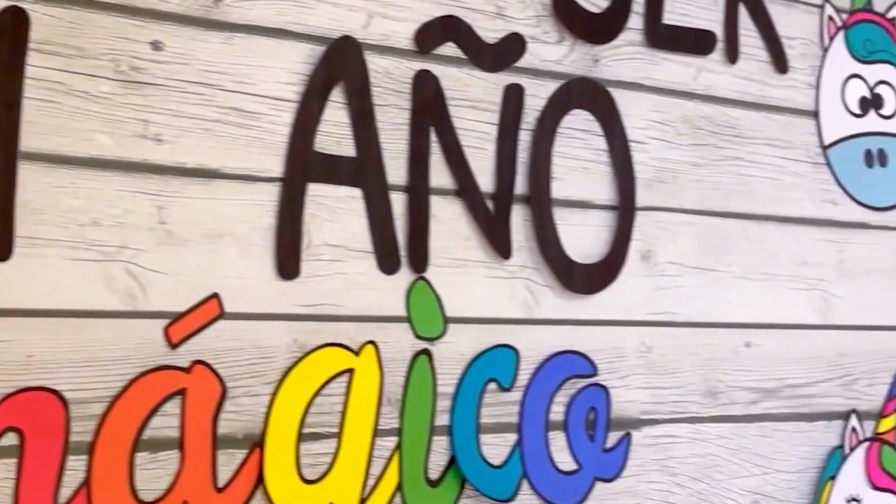And bulletin board idea number 10 is Va a ser un año mágico. This is a fun way to brighten your classroom at the beginning of the year and also has a student coloring piece that's optional for you. My favorite thing about this board is that you can use it all year round and just kind of change it out. So you can start with Va a ser un año mágico, and then you can leave that up because in January it's a new year again. And then towards the end of the year you can switch out año for verano.